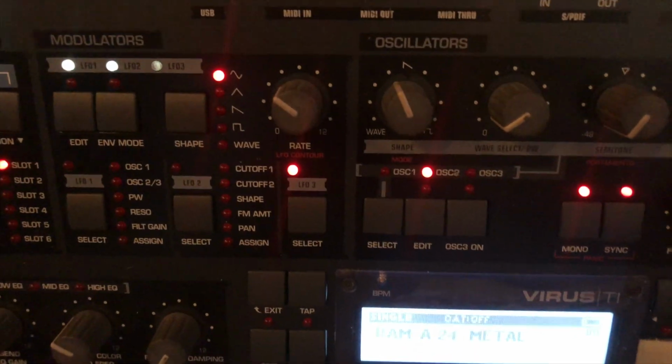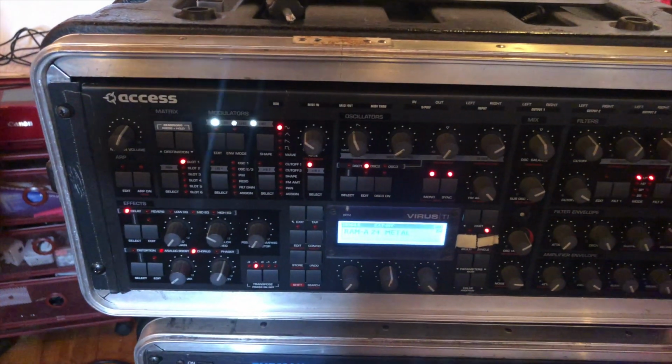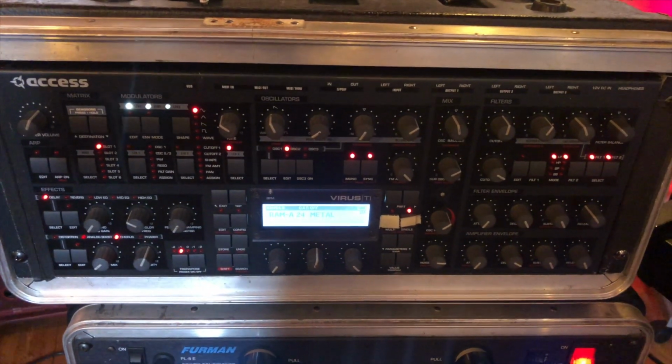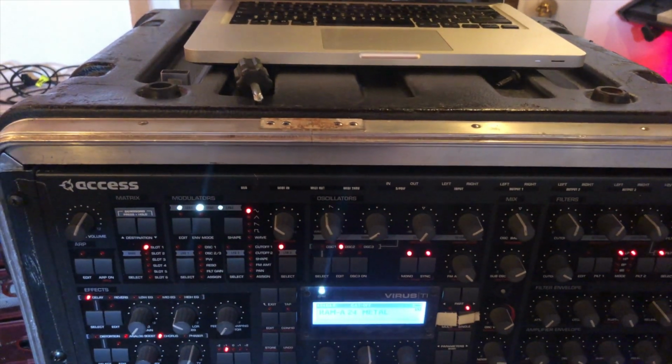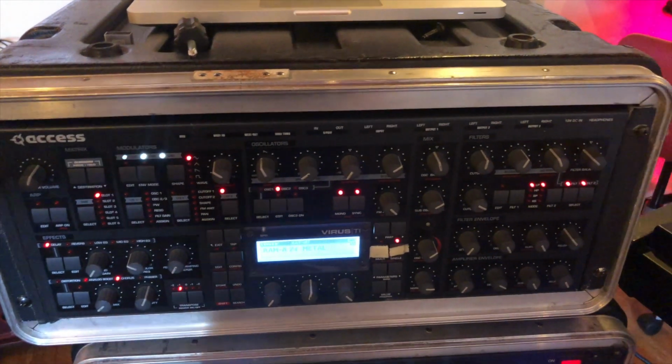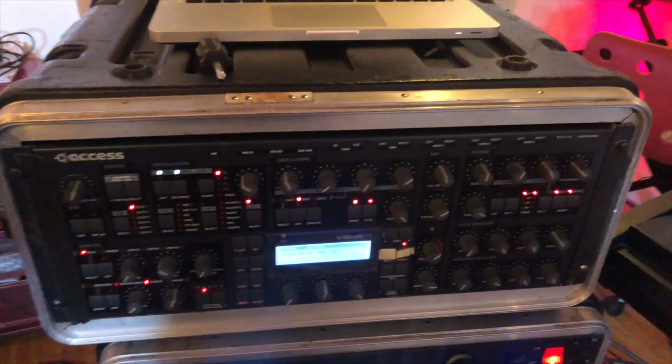Masses of keyboards, masses of cables, and as I say, we've got the lovely Access Virus there, which is the only bit of hardware that I use now. When I first started doing this gig, everything was hardware keyboards, no software synths at all, and there was mountains of the stuff.